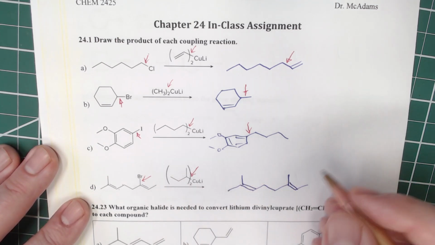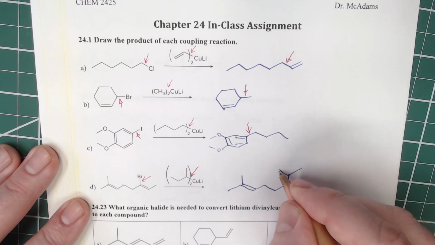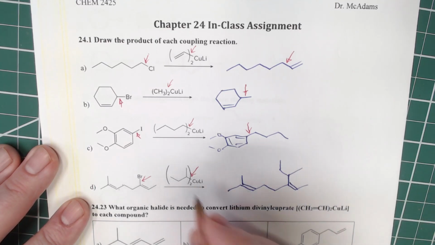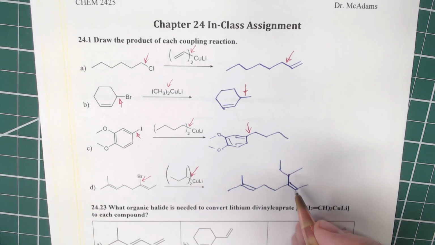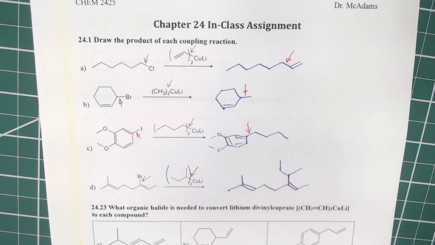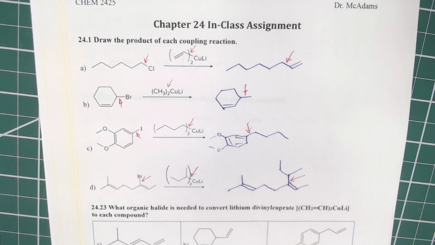And so that is a sec-butyl group. You can draw it a couple of different ways. I'm just going to draw it the same way that was here. Draw it like that. And so that is our organocuprate. And then again, just to be clear, this is the new bond that we formed.